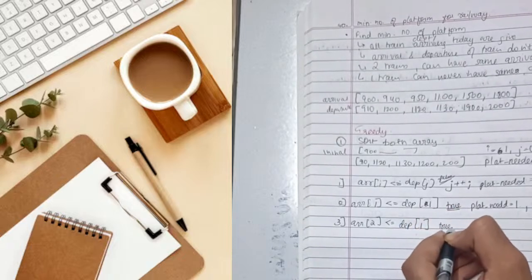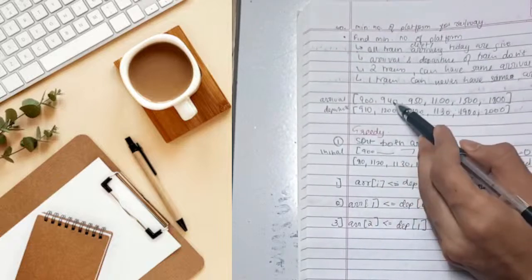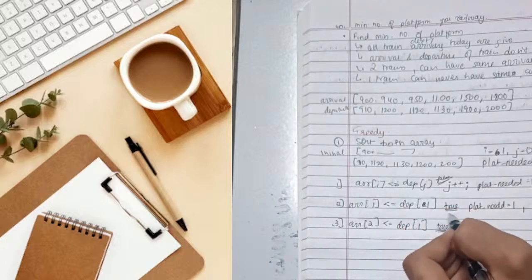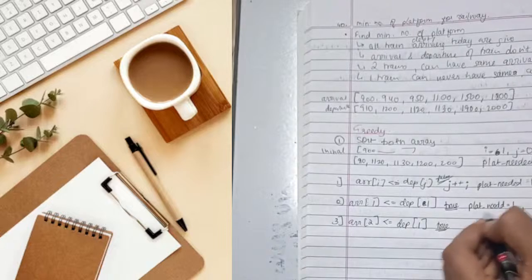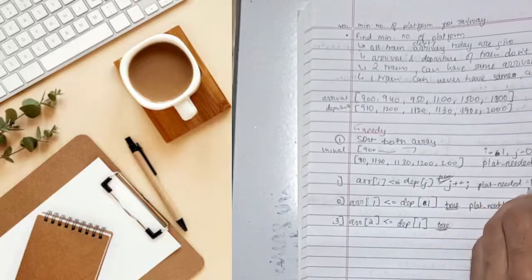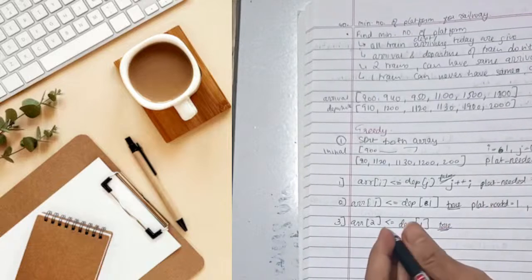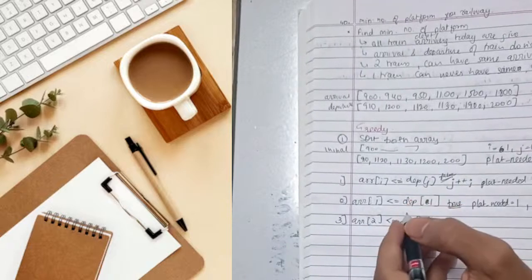Yes, it is true. Why I was confused is since we have taken that into consideration, why are we doing this case again? It is to retain our platform needed count, because it was 0, but we needed one platform. So now we check the second part.